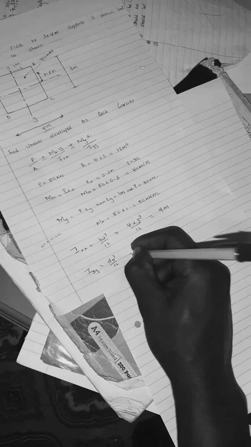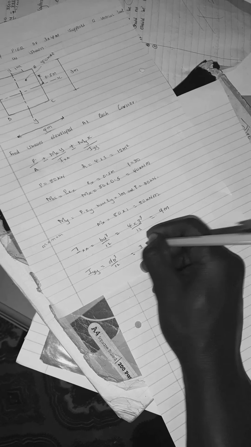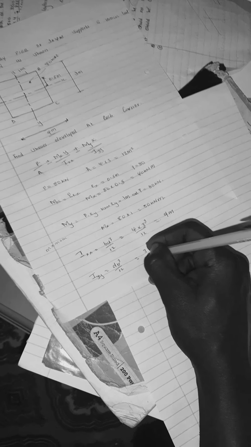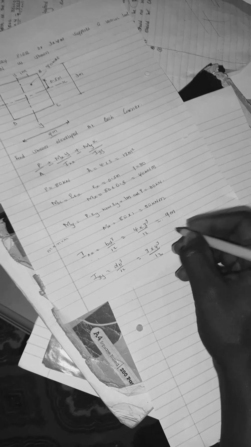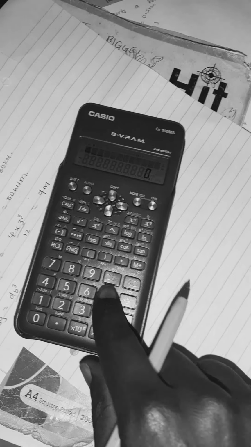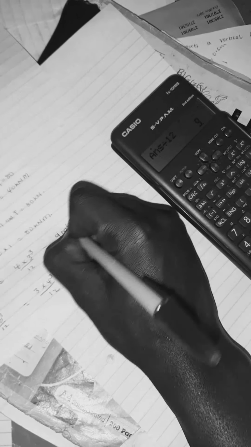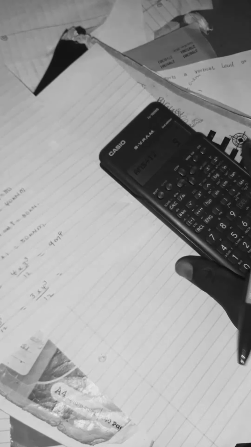And here we have 3 multiplied by 4 cubed over 12, which is going to give us what? Let us calculate and see. 4 multiplied by 3 cubed divided by 12 gives us 9, so that tells us it is correct, meters to the power 4.